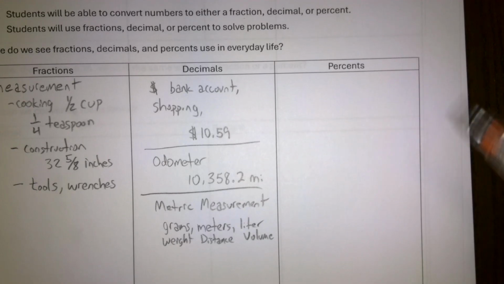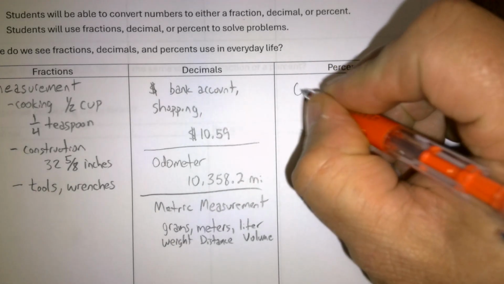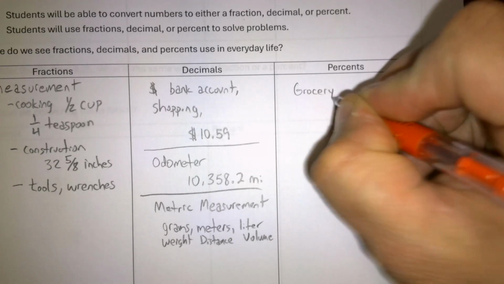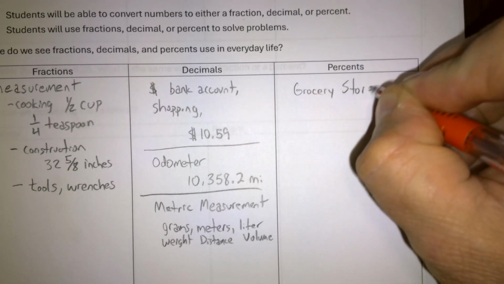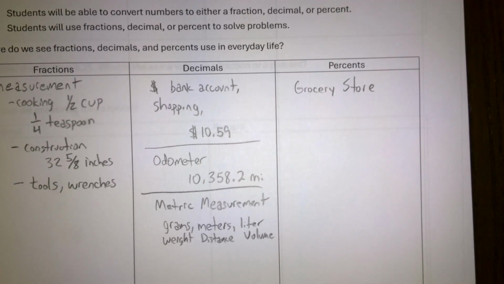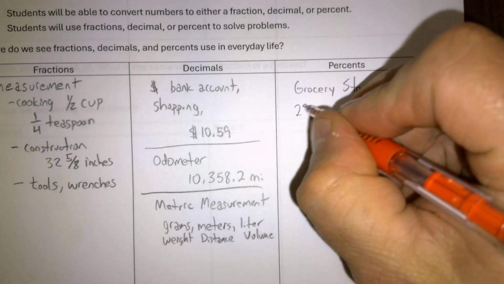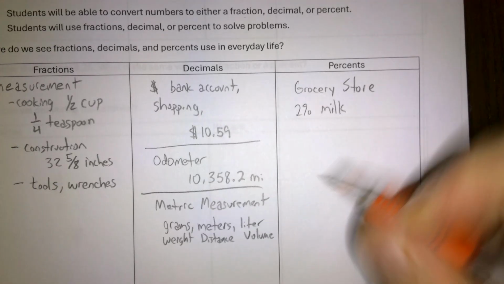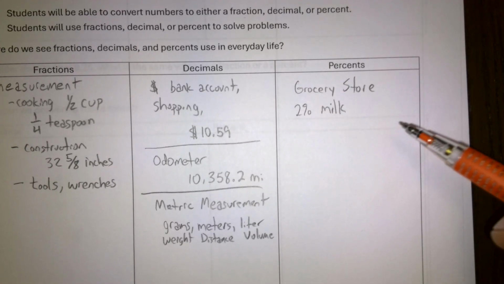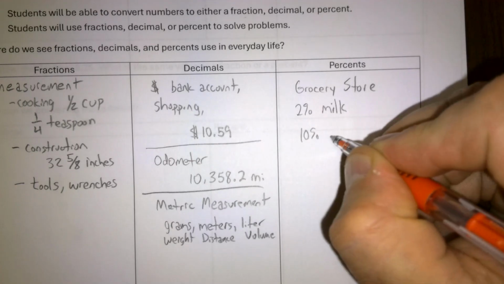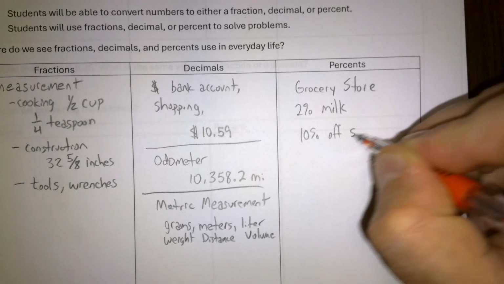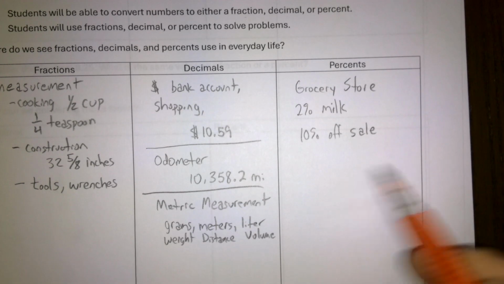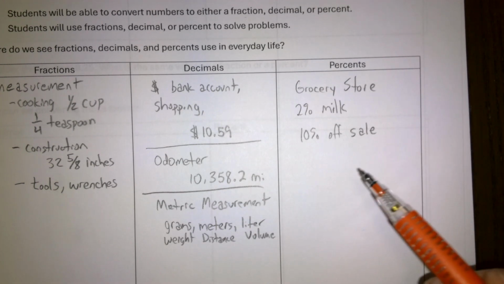And then the last one was percents. So where do we see percents? Well, the grocery store. We'll see that a lot. We have 2% milk, and that has to do with the amount of fat that they leave in the milk. You have sales, like a 10% off sale. So they might talk about how much of a discount they give in percent.